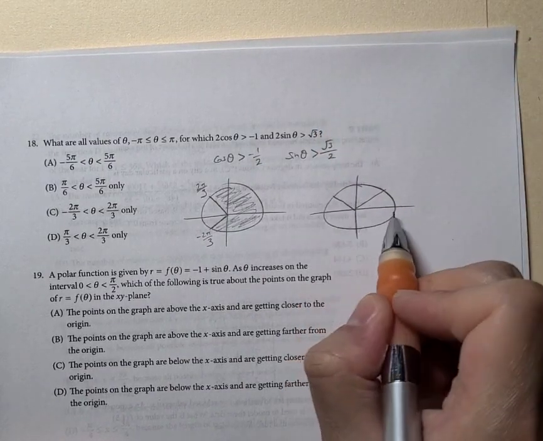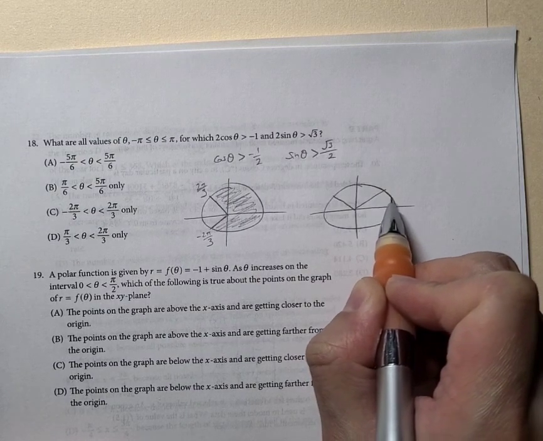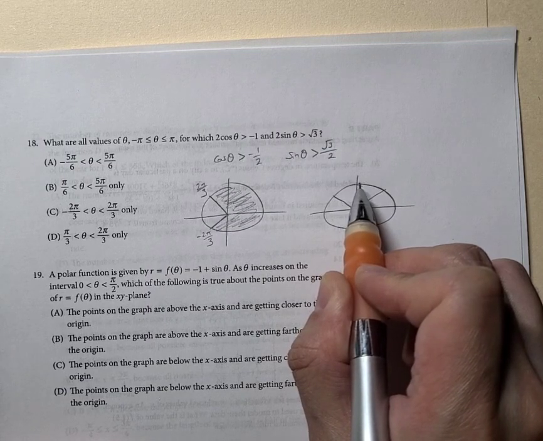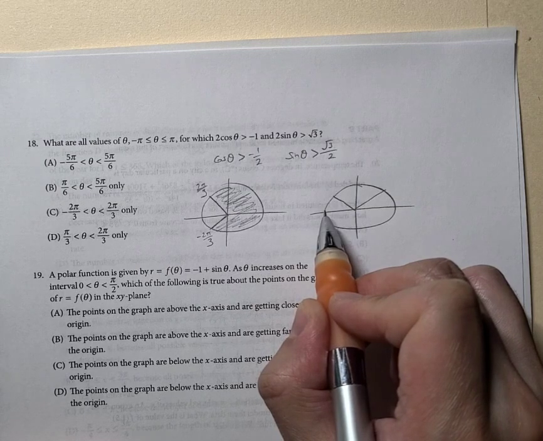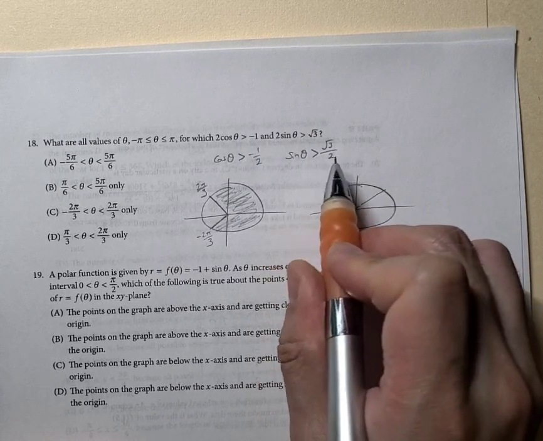You can even think, sine of 0, when theta is 0, is 0. So I keep increasing. Over here, sine of pi over 2 is 1. And then over here, sine of pi is 0 again. So somewhere here and somewhere here, sine theta would be root 3 over 2.